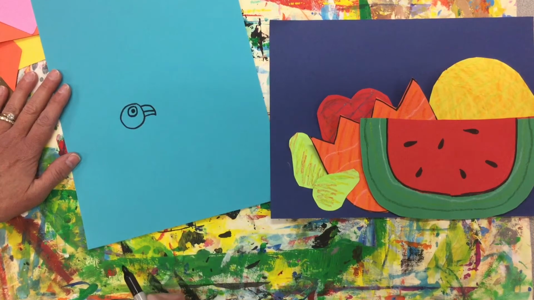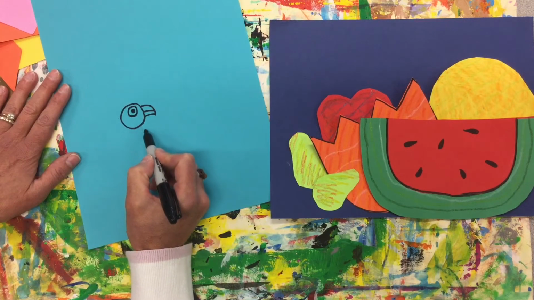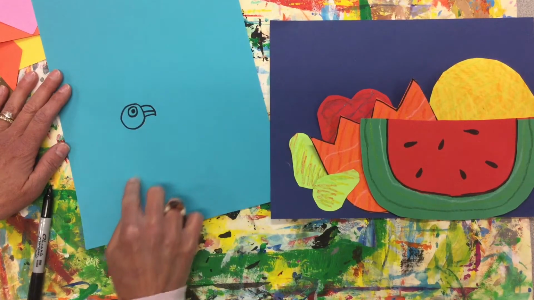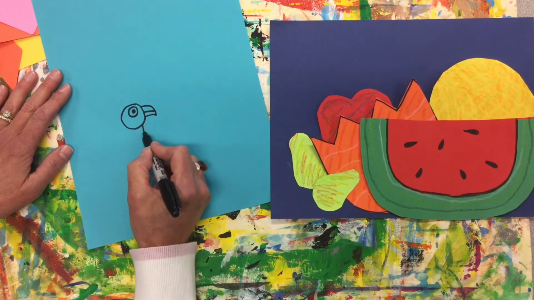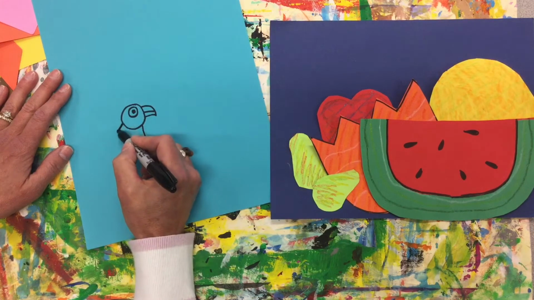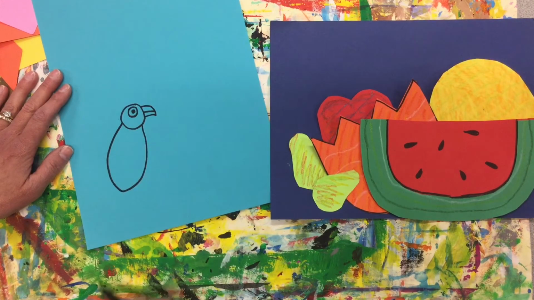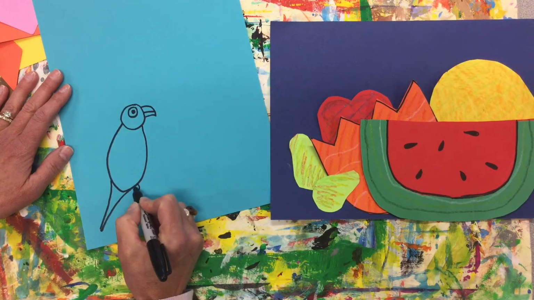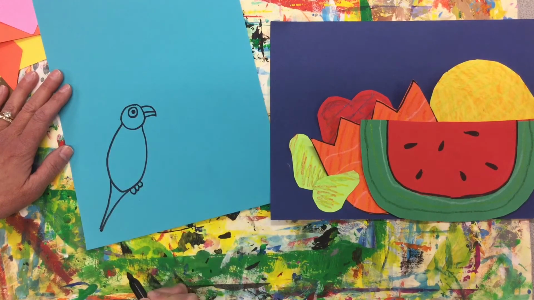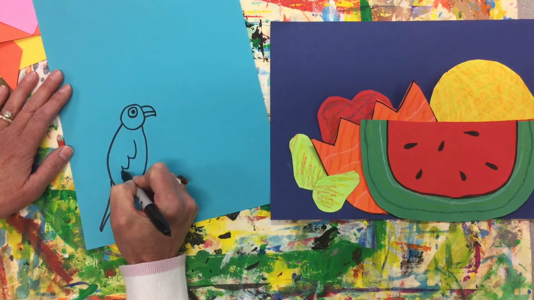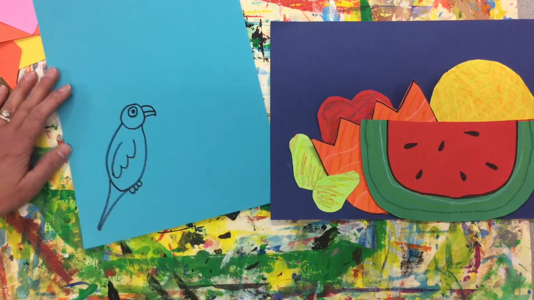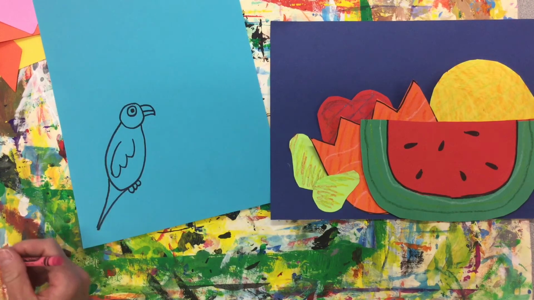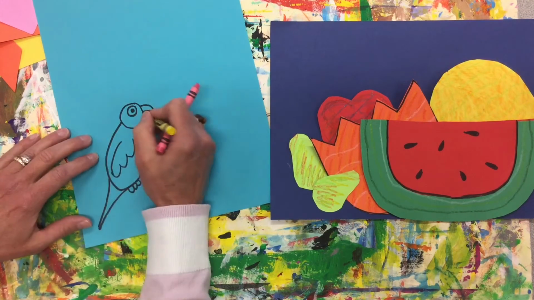Give your parrot an eye. Now we'll have to get his body in there, and you know, I always like to do a little air drawing. I'm thinking of this U shape like that. So from the head we'll come down and around. We'll add on the parrot's tail and his claws, and then we can give him some wings. Now we have a profile view, so we're not going to see the other side of his wing, but you can go ahead and give him some bright, beautiful colors.